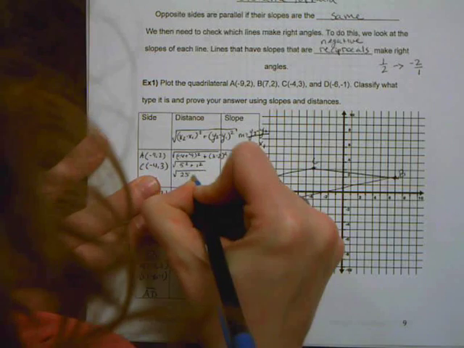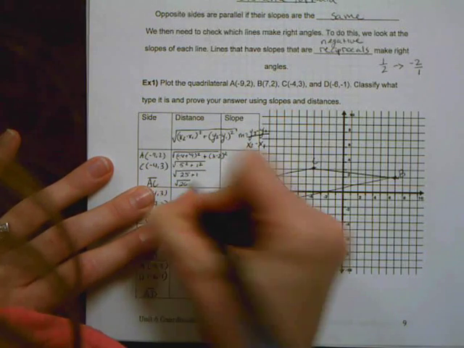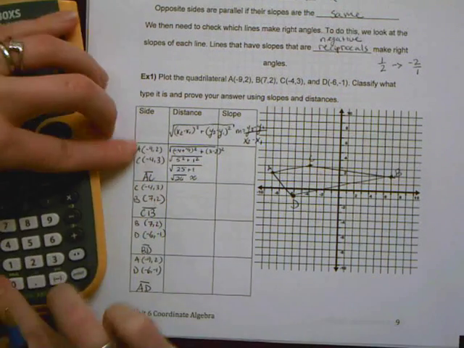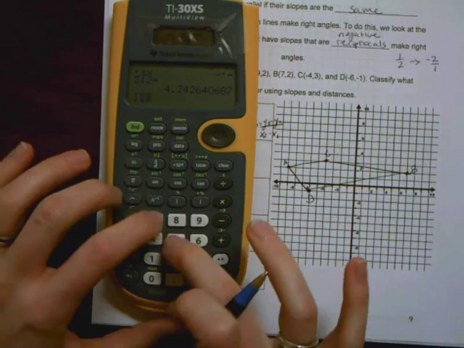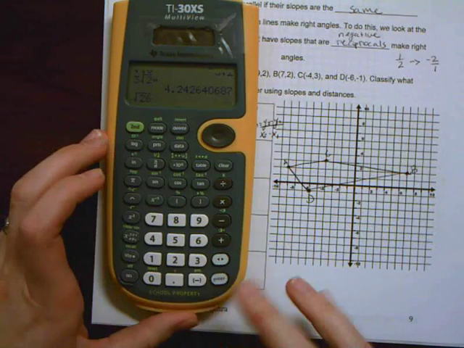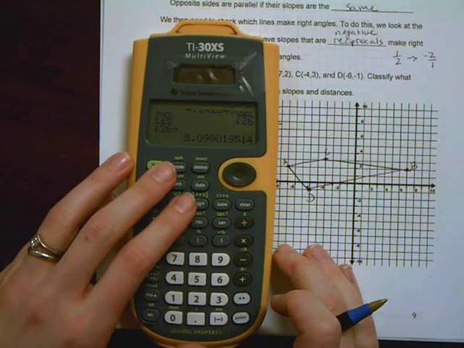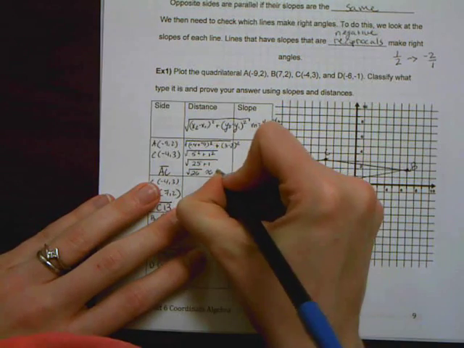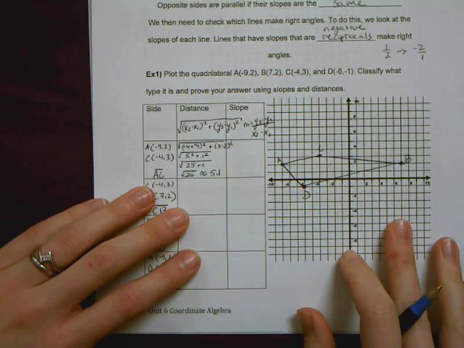All right, following through with those order of operations, 5 squared is 25, and 1 squared is 1, and then I get the square root of 26, which is approximately, and you would pull out your calculator for this part, 5.1. Can round that, and we get about 5.1.